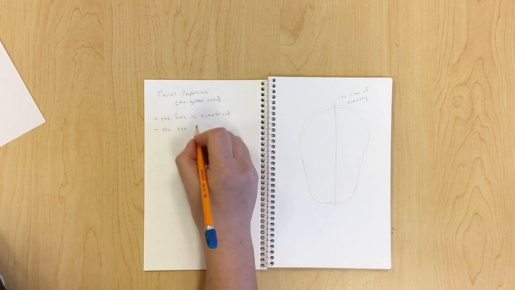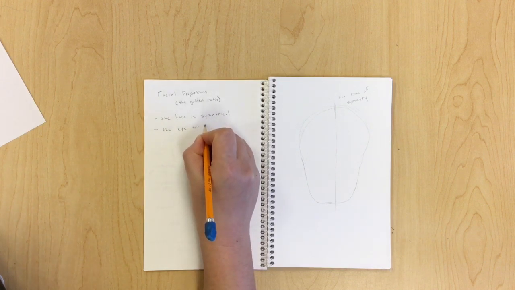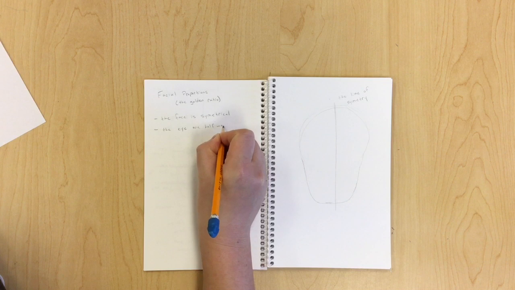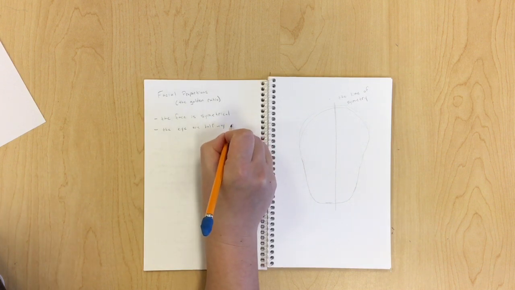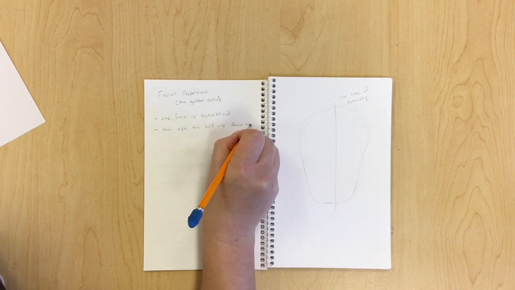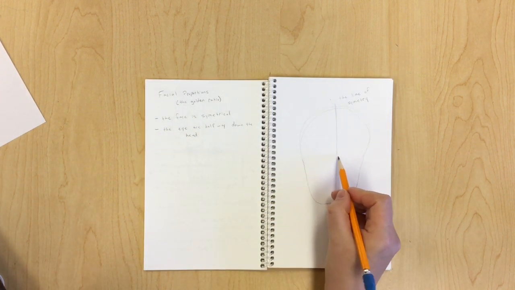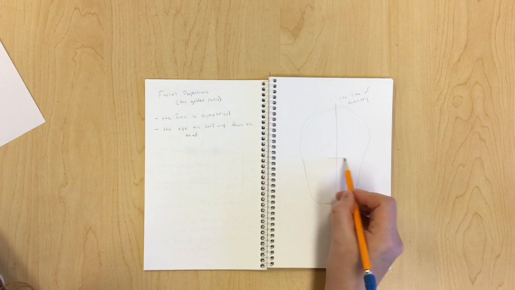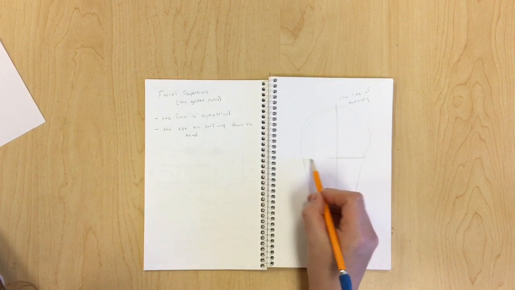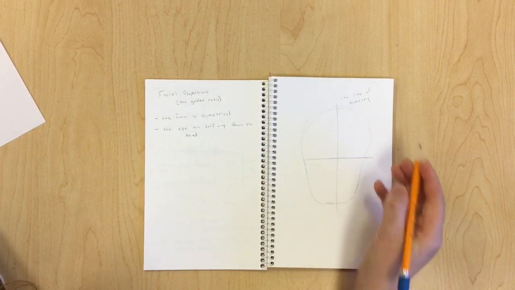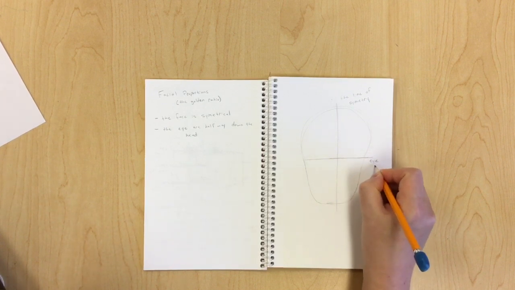So we're going to say the eyes are halfway down the head. So if I were to split my head in half here, this is about half, I know that my eyes are going to fall on this line right here. So this is the eye line.